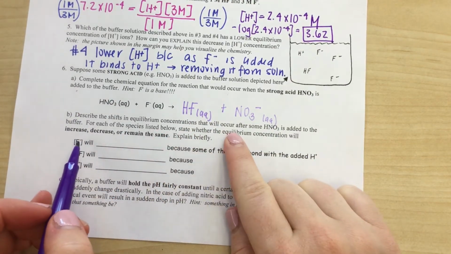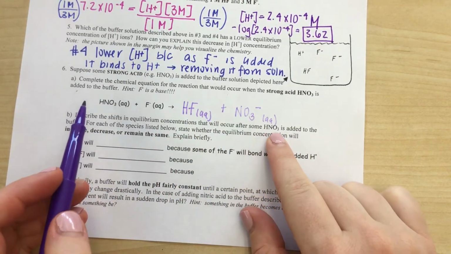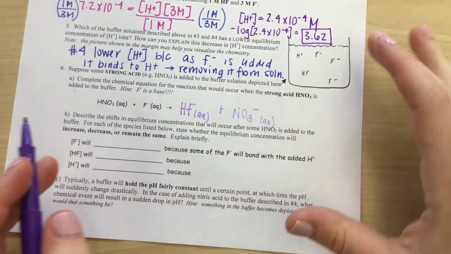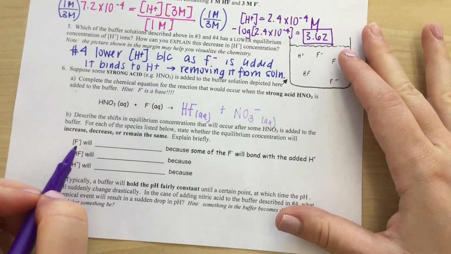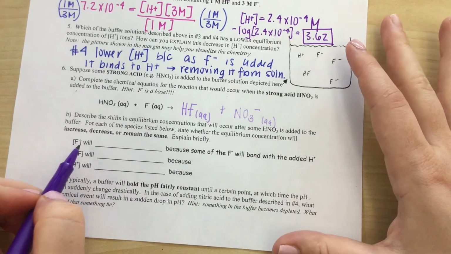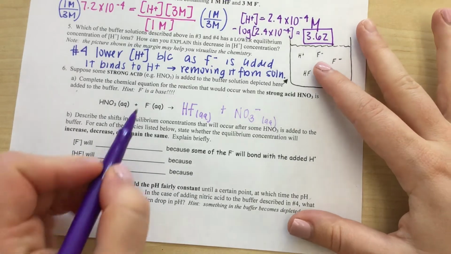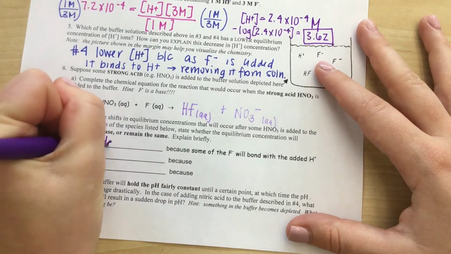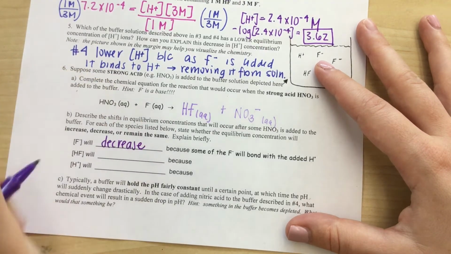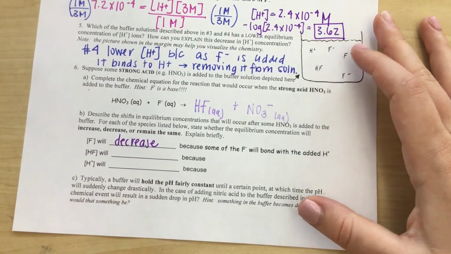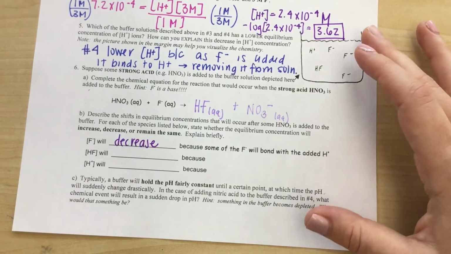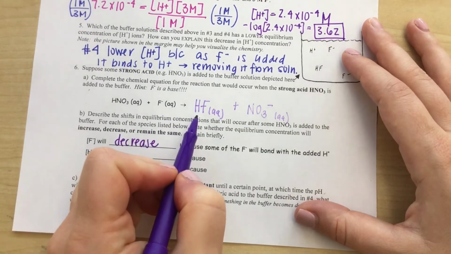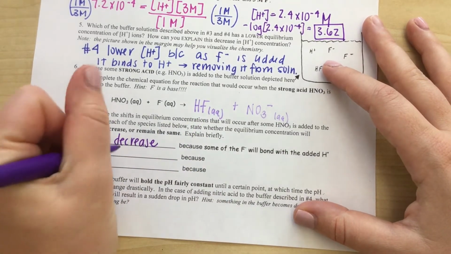Describe the shifts in equilibrium concentration that occur after we add some of this strong acid. So we're going to look at, do they increase, decrease, what happens? So we have F- concentration. What happens to the equilibrium? Well, as we add more acid, we're going to decrease the amount of F- in solution because it's becoming bound to the H+ that are added. HF on the other side of the equilibrium will increase.